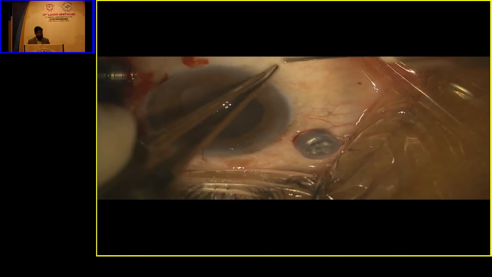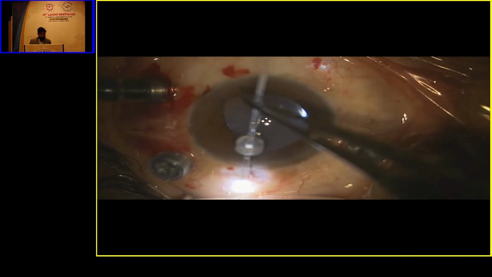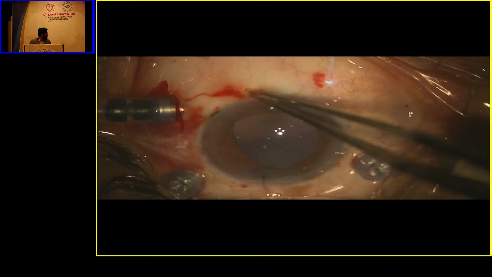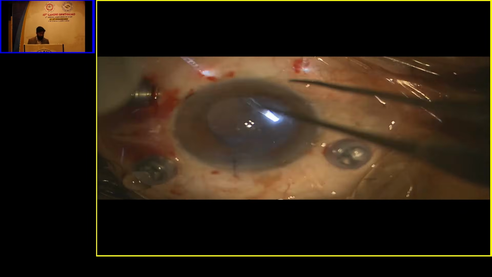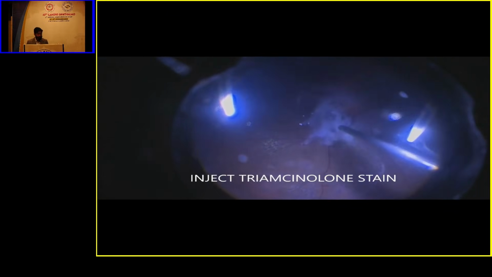This shows the insertion of the chandeliers. Two LED chandeliers were inserted. Now triamcinolone was injected in order to check the attachment of the hyaloid and the posterior vitreous. Forceps were used.